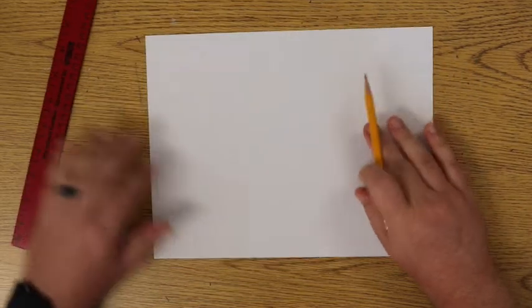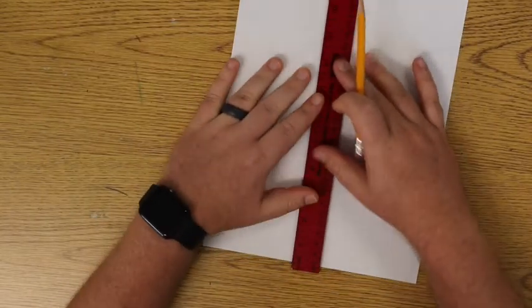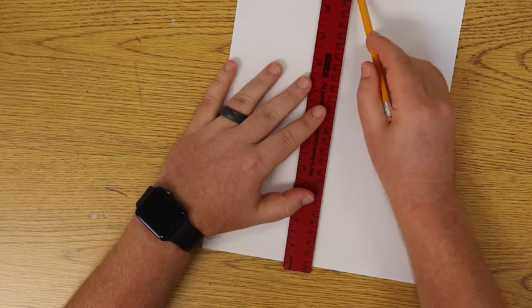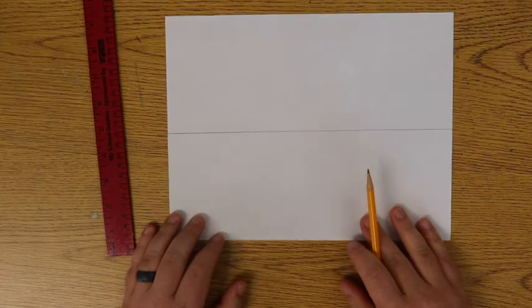All right, guys, so we're going to start off just like we start off our 1-point perspective. We need a horizon, and we need our vanishing points.